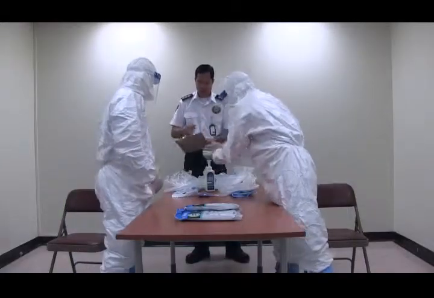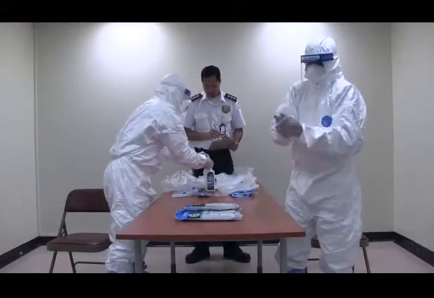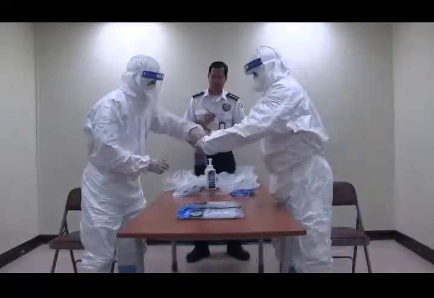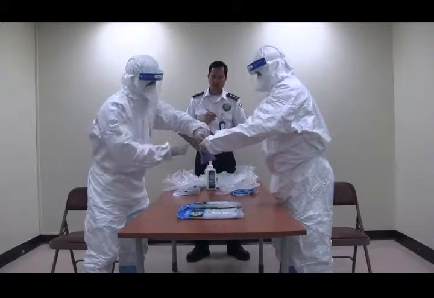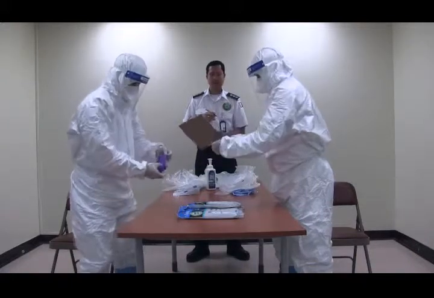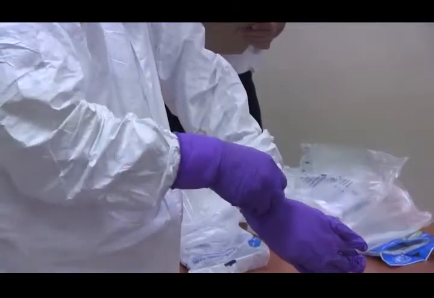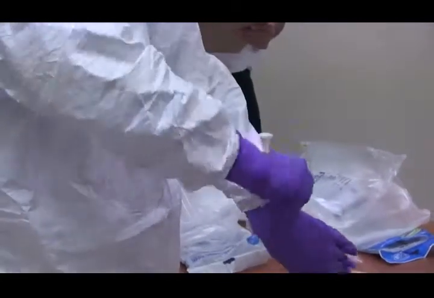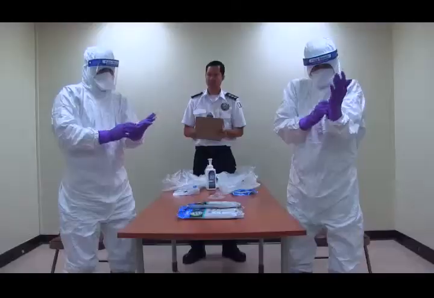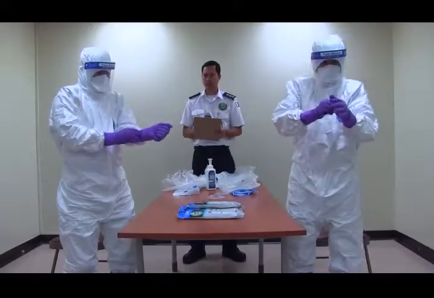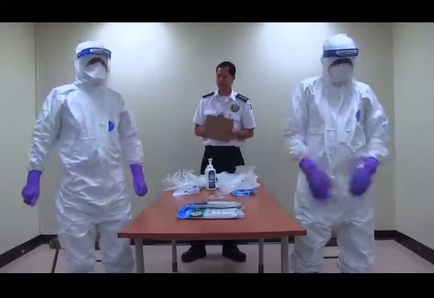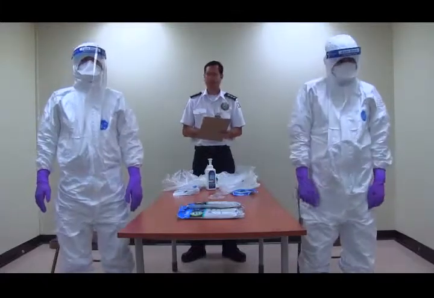Disinfect your gloved hands. Put on the second pair of gloves, which is the purple nitrile pair. Make sure the cuffs are pulled over the sleeves of the gown. At this point, your trained observer will verify the PPE. Now let's verify if you're comfortable.